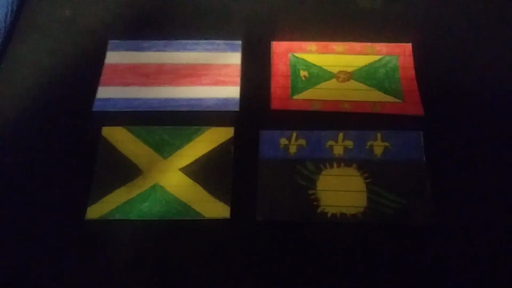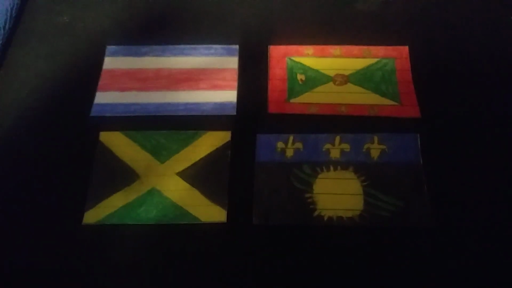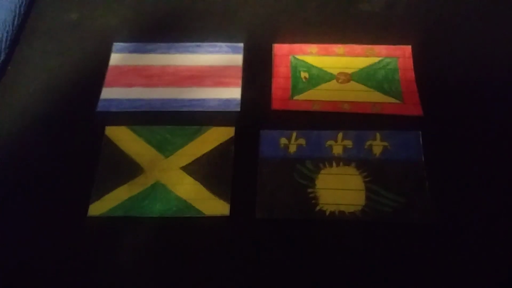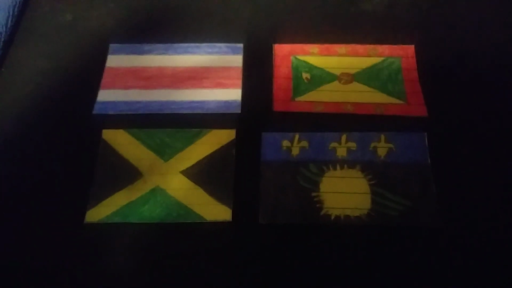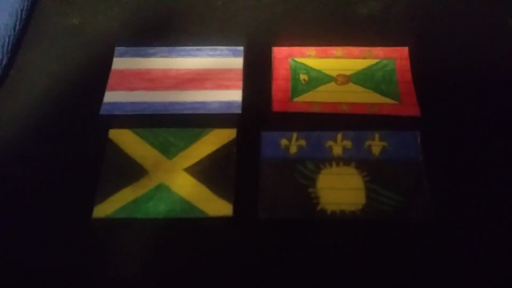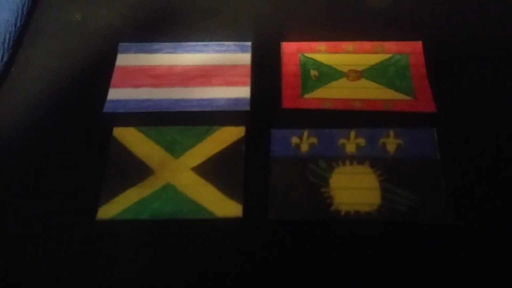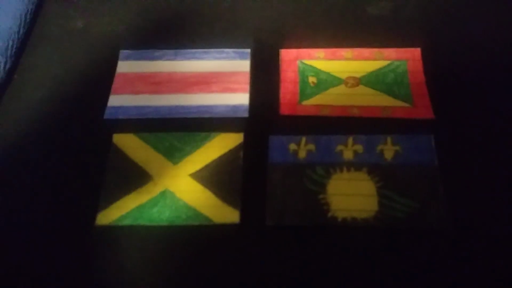Group C, Costa Rica versus Grenada and Jamaica versus Guadeloupe. Yeah, Costa Rica are just never a good bet in CONCACAF competitions. They've only reached 2 of the last 7 or 8 CONCACAF Gold Cup semifinals, which is an incredibly horrible record for a regional heavyweight. They just don't cut it in these kind of tournaments. I predicted them to flop in the last Gold Cup, and they did so.